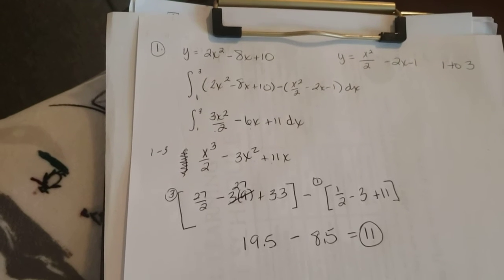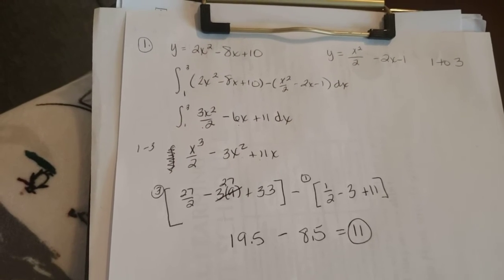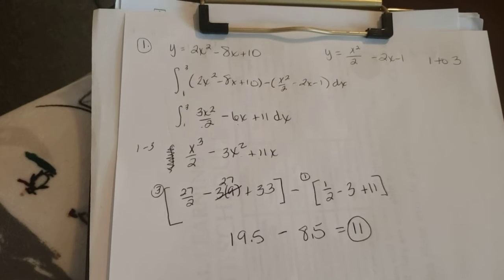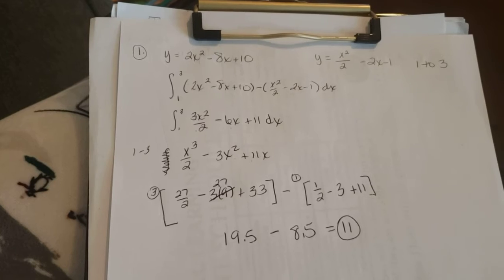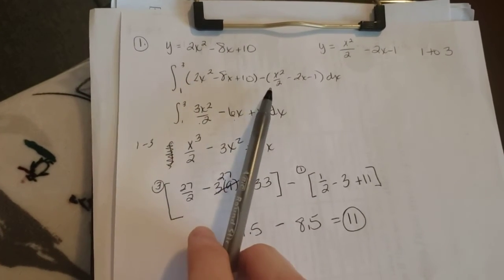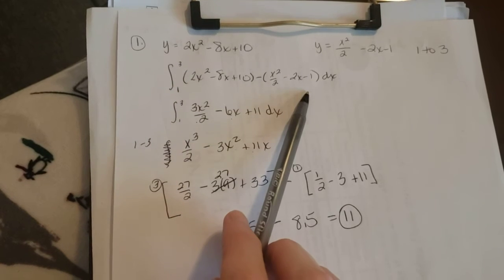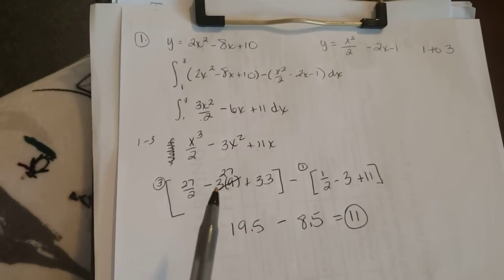But I do think with these ones, because of all of the fractions, it is a little neater to go ahead and subtract first. So I would maybe just keep in your back pocket that if you don't like what you get when you subtract, you can always do the integrals separately, and then subtract your results.